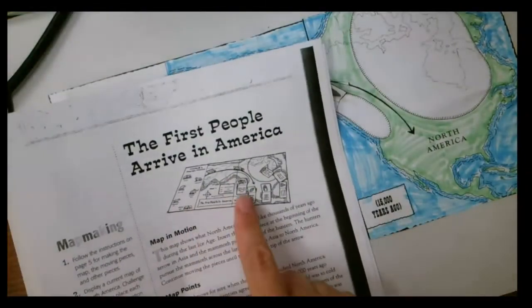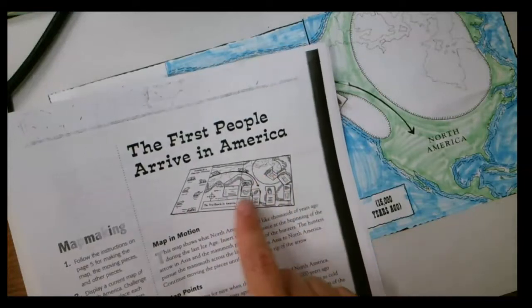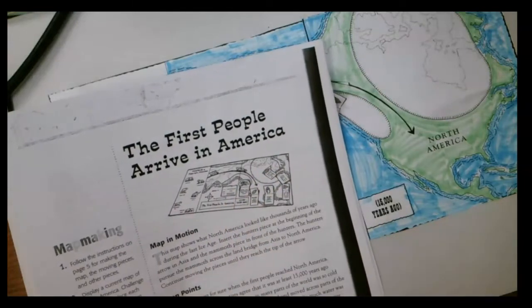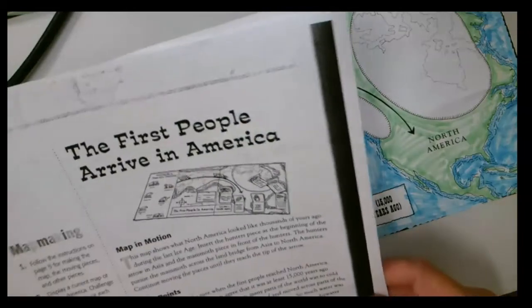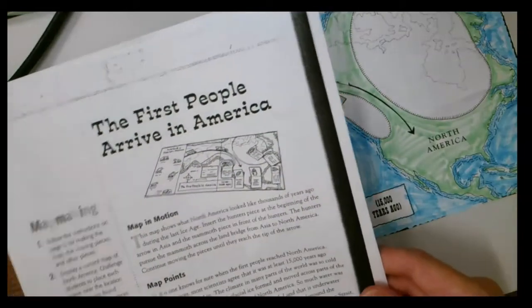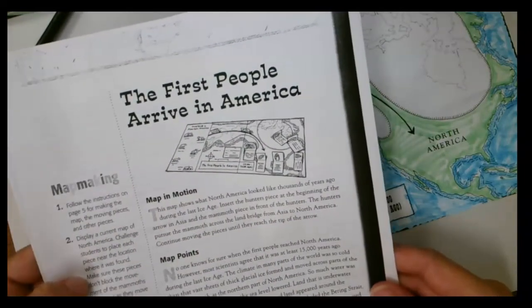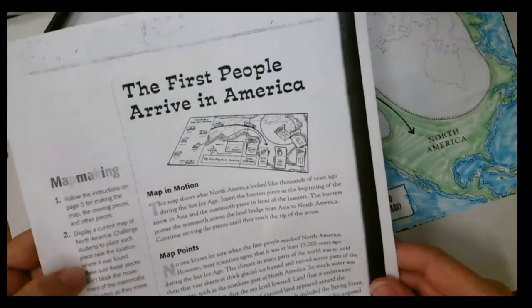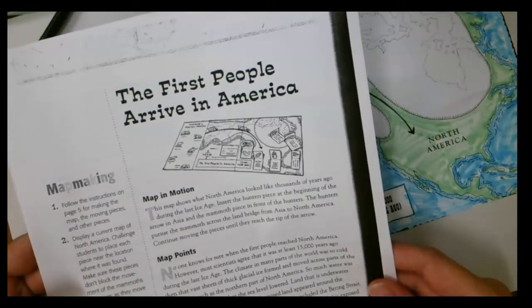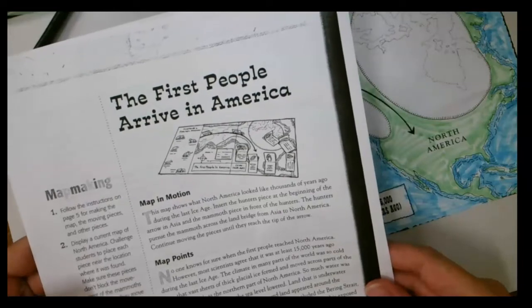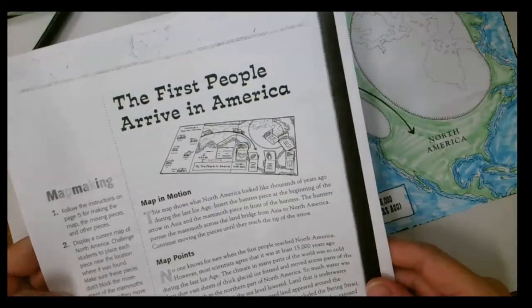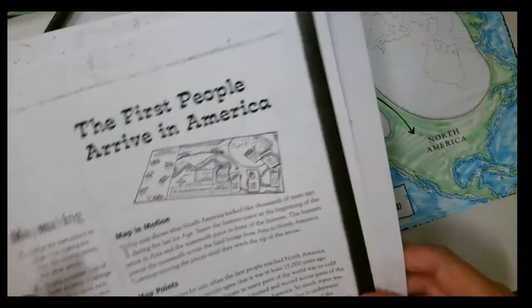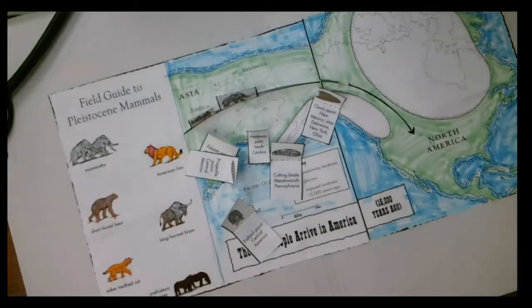If you look up here, it can show you where, in a sense, to place your other tabs. Okay? So you have to place each piece near the location where it was found. Make sure they don't block the movement of the mammoths or the hunters as they go. So we're going to have to figure this out.